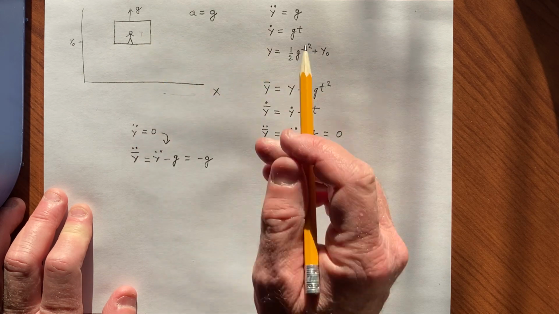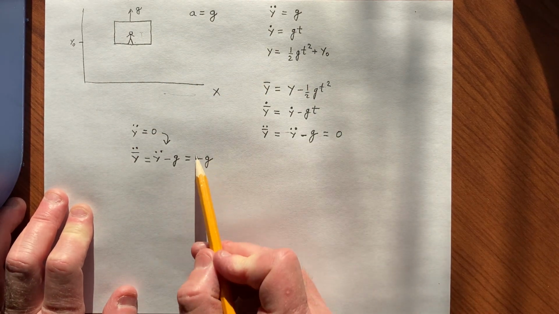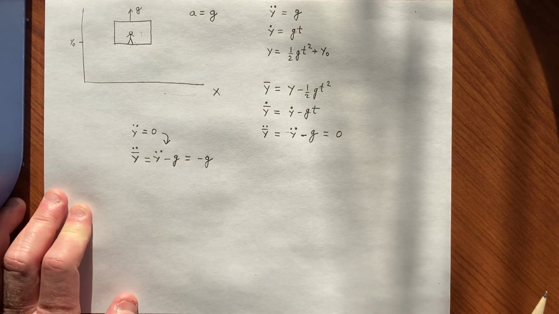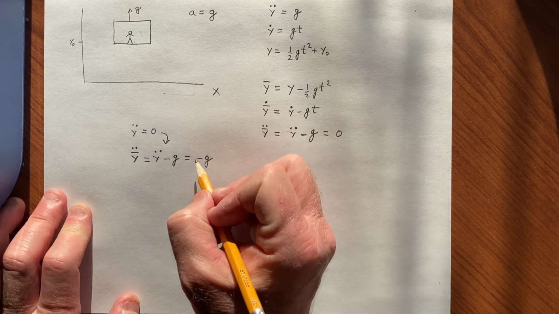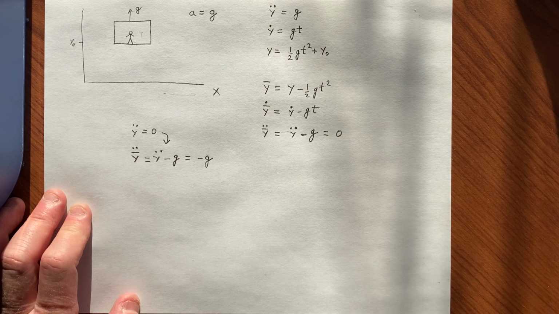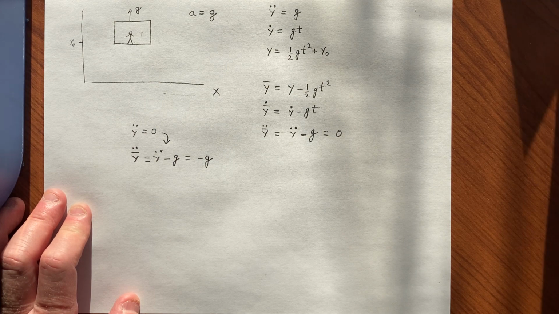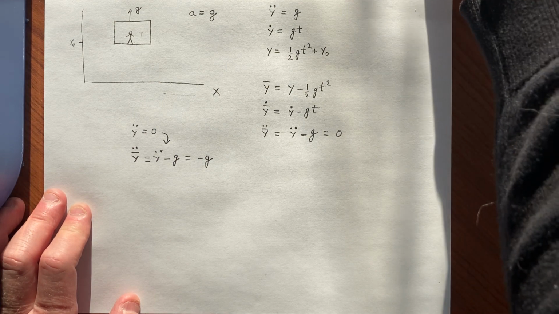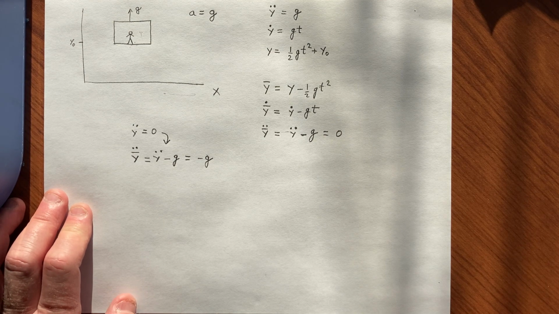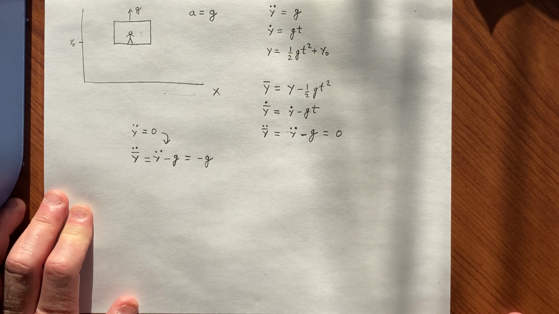All objects seem to be accelerating downwards from the perspective of the laboratory. So again, the idea is that we've created a gravitational field, a uniform gravitational field, and we're going to explore the effects of gravity on space and time.